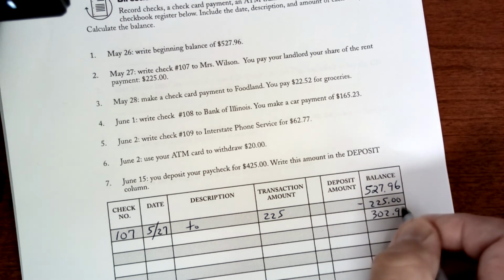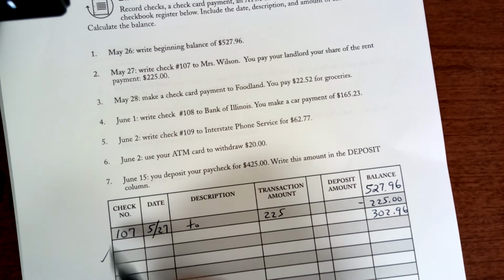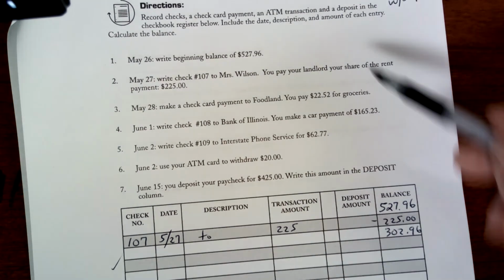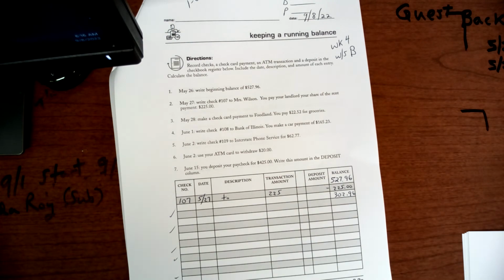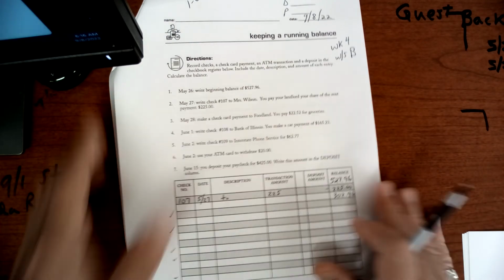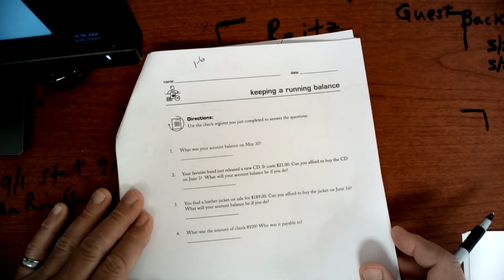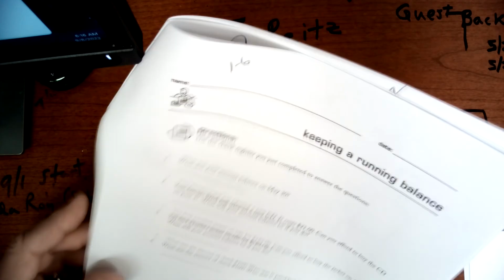And there it is. And so you're going to do all the entries into your check register by reading through this. Make this a little smaller. Okay? And then you're going to go to the second side and answer these questions. When you're finished, find something to do quietly. If you didn't finish your homework the other day, work on that.